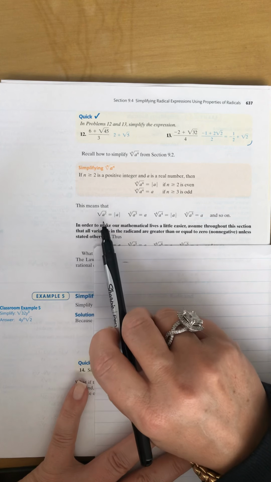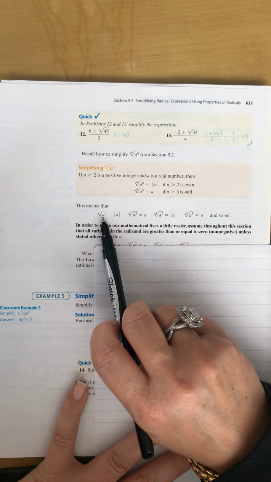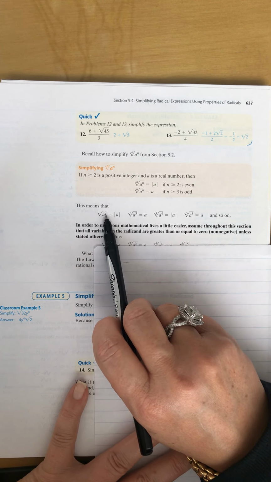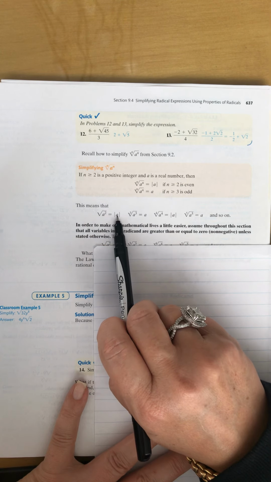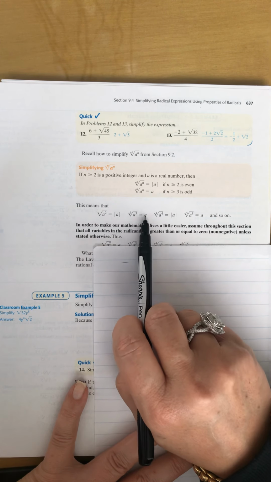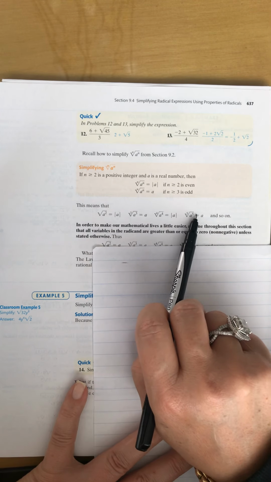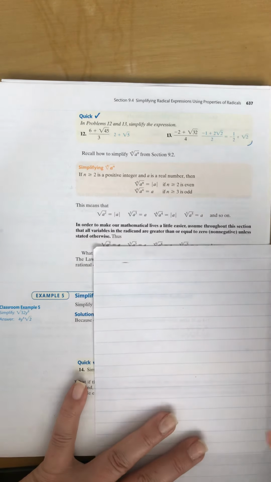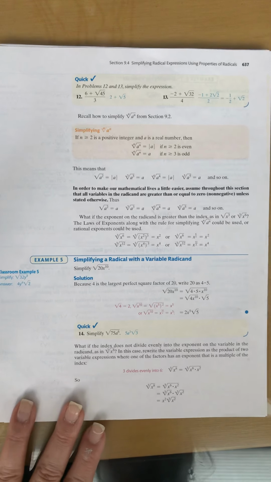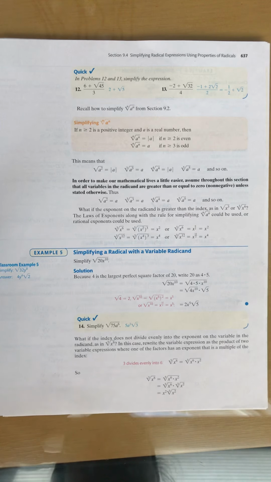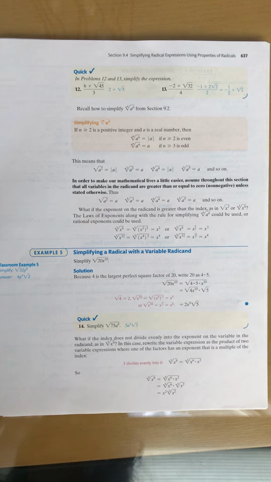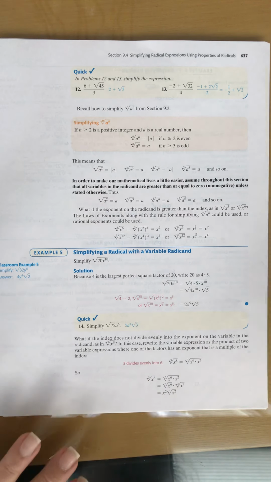This means that if the variable is squared and it's a square root, it's the absolute value. But if it's a cube root, you don't. If it's a 4th root, you do. If it's a 5th root, you don't. If it's a 6th root, you do. So you use the absolute value when they're both the same like that. So keep it simple.